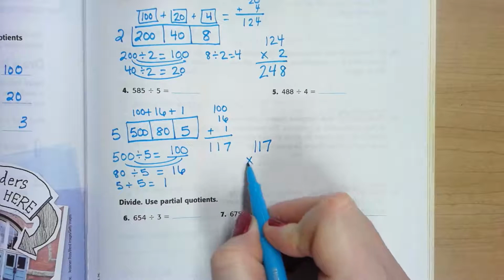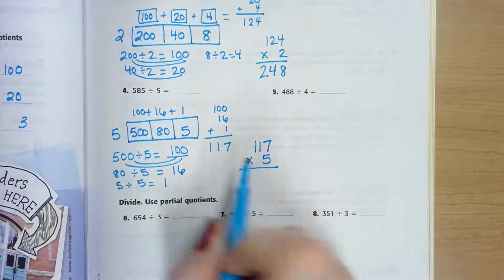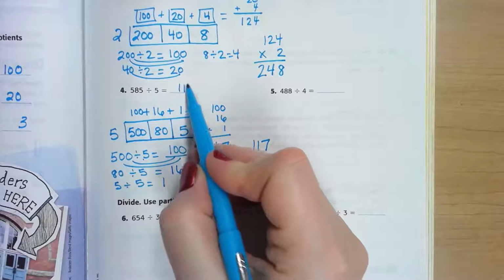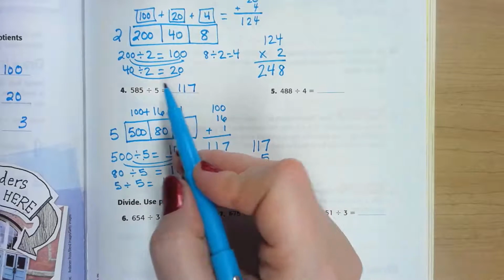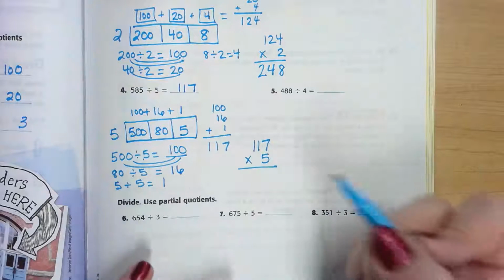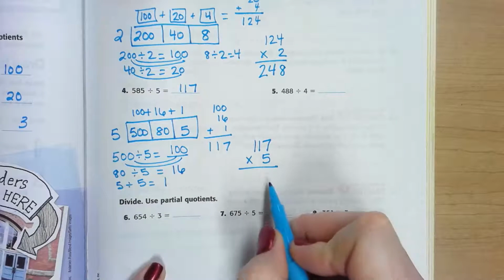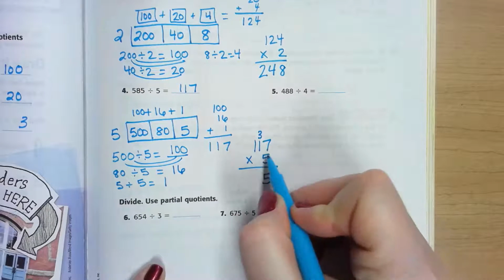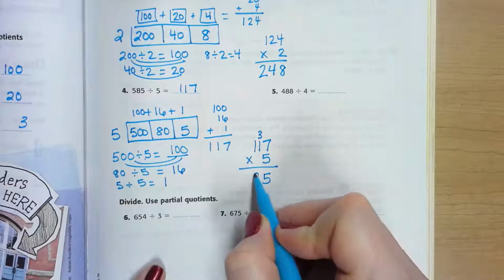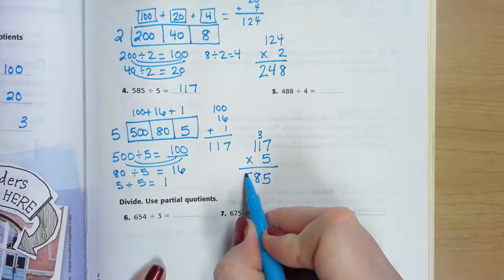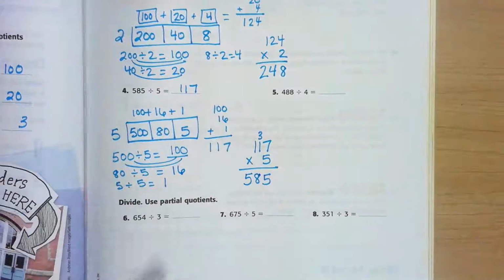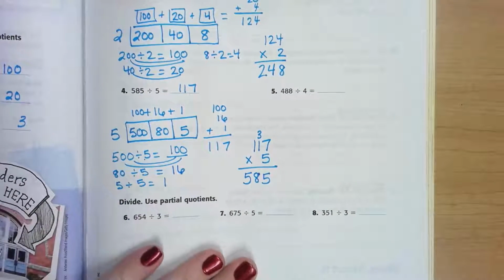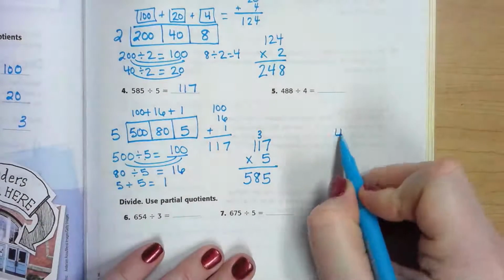Now, let's see, can we check that? We should get 585, because remember, this will end up being a big fact family, right? If that is 117, we should be able to flip it to multiplication. 5 times 7 is 35. 5 times 1 is 5 plus 3 is 8, and 5 times 1 is 5. So that did work out. A little trickier on that one. Let's try one more. 488.